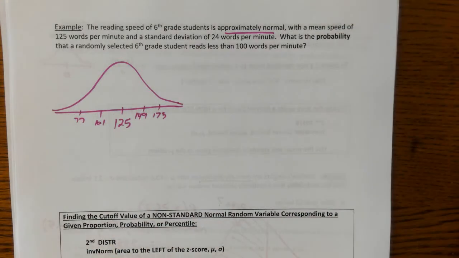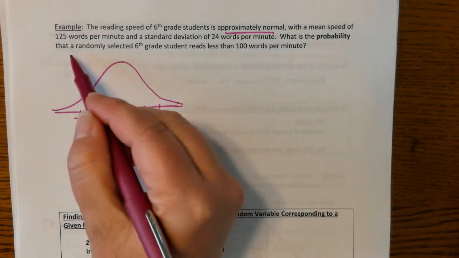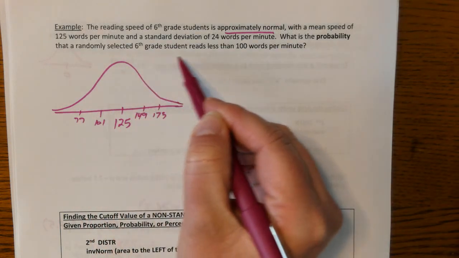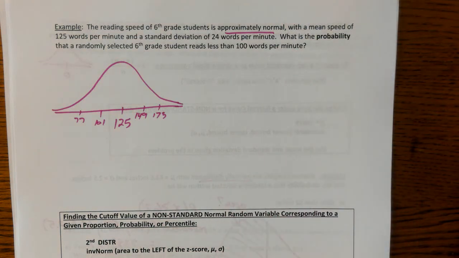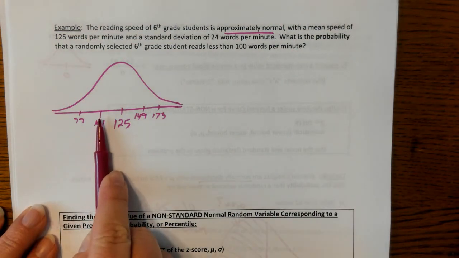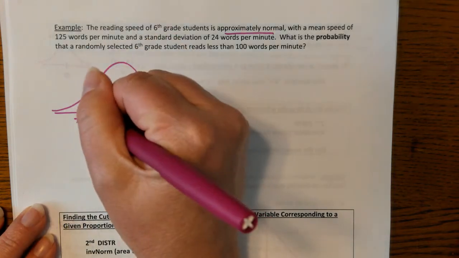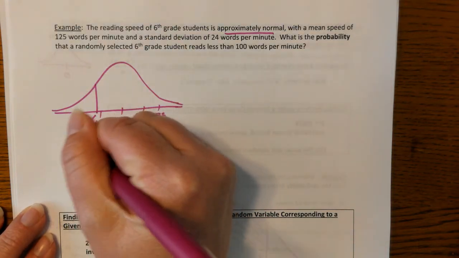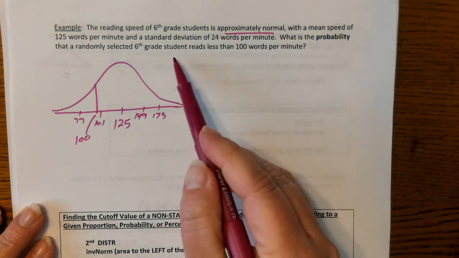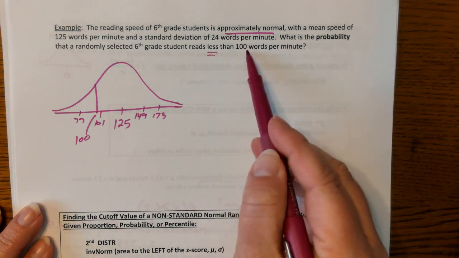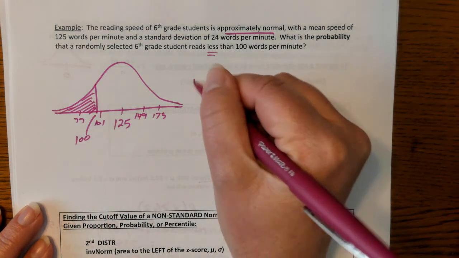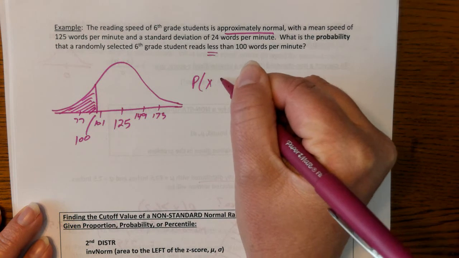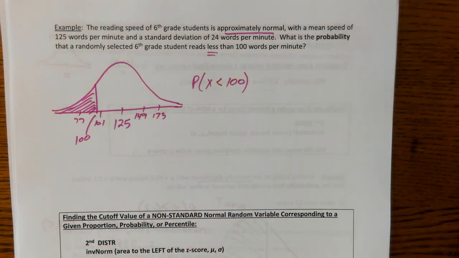What is the probability that a randomly selected 6th grade student reads less than 100 words per minute? Well, where would 100 be? 101 is right here. 100 would be just barely below it. They want to know the probability that that 6th grader reads less than 100. Less than 100 would be to the left. So we want the probability that x is less than 100.